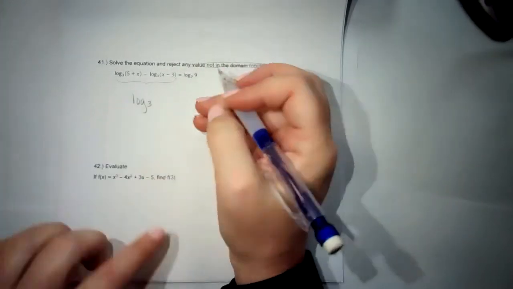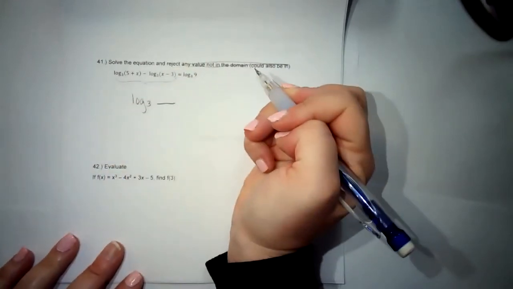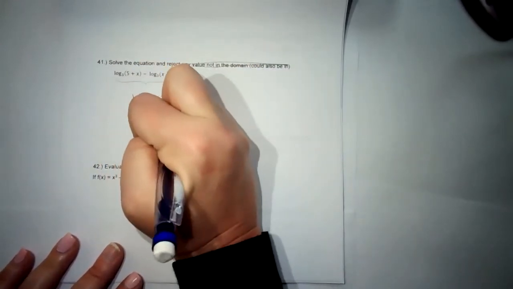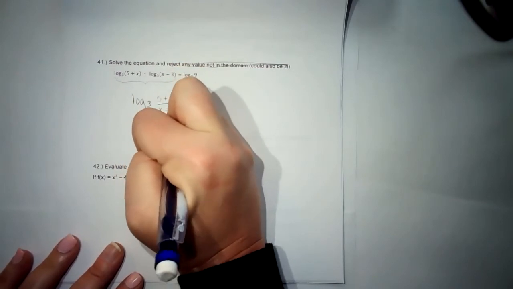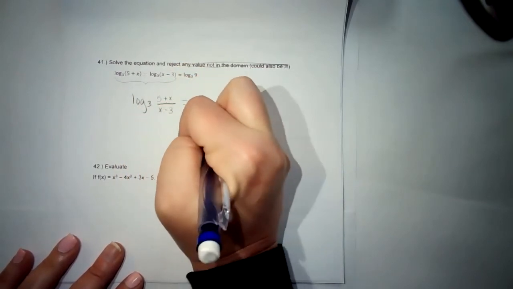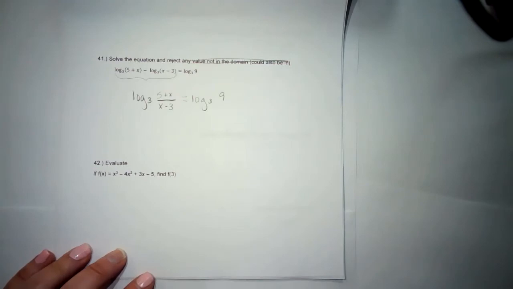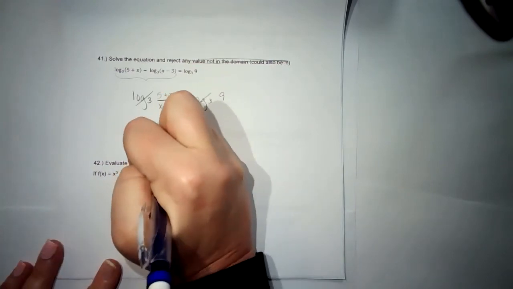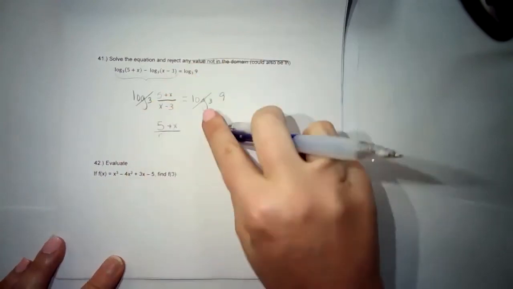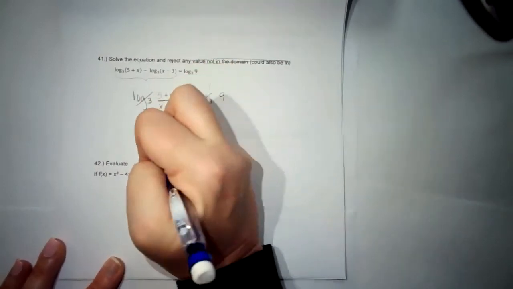We're going to write log base 3. Keep your bases the same. Then they're subtracted, which means we have a division. The top is the first argument. The bottom is the second argument. And then look at that. That's nice. That's the key to this problem. Everybody okay with that? Now we get to get rid of those logs and we don't have to deal with any logs anymore. We're just a good old fractional equation.